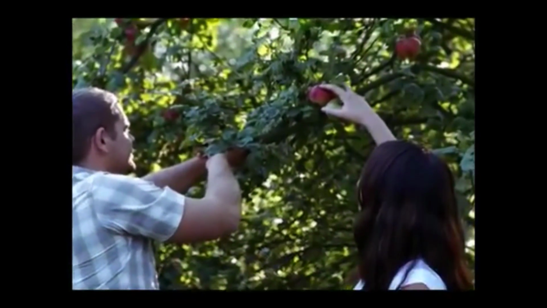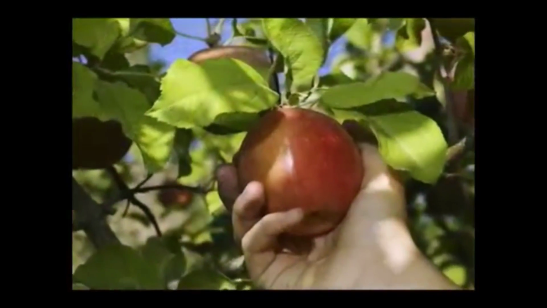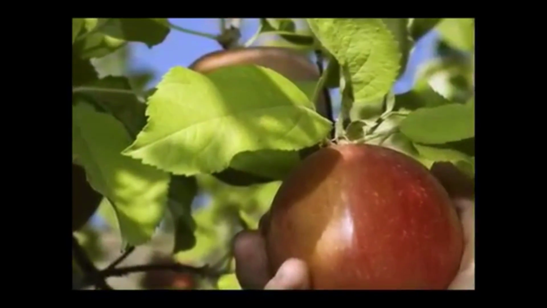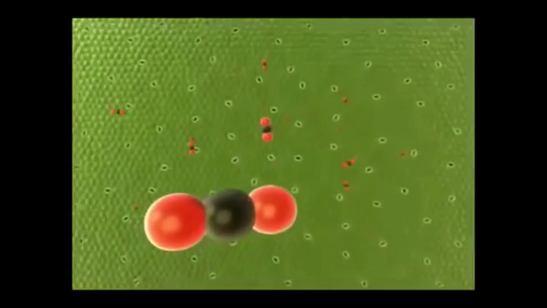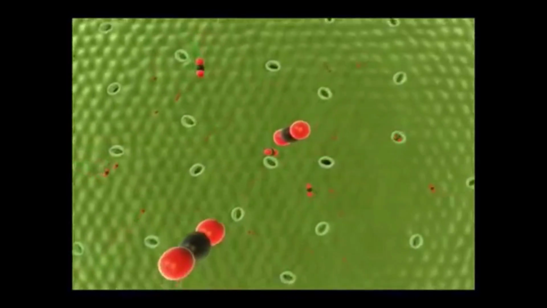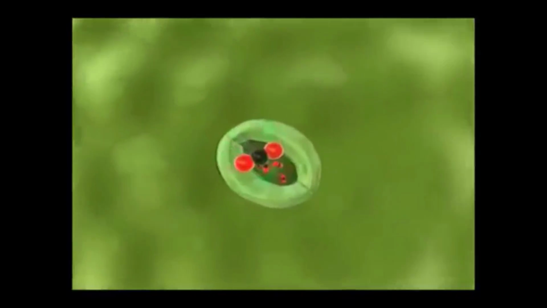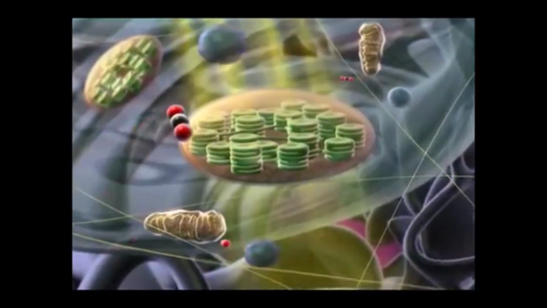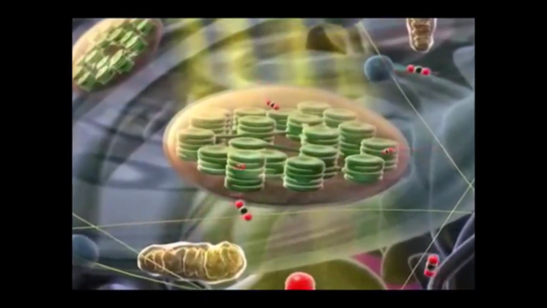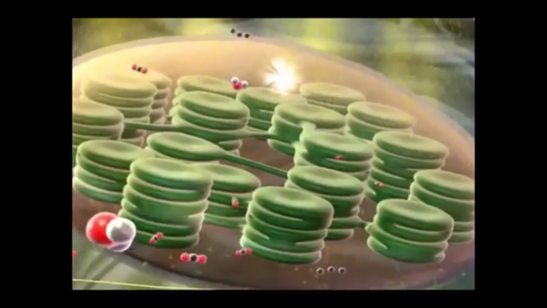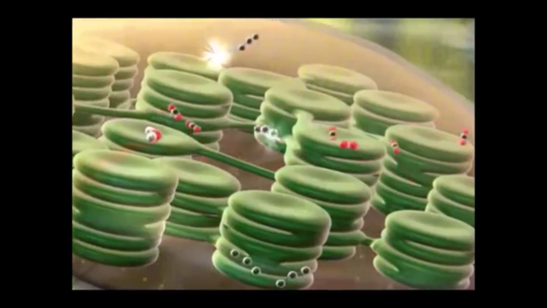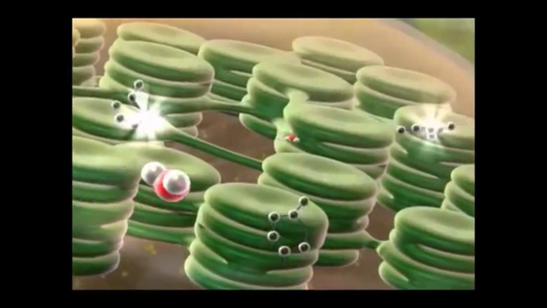Plants provide us with food to eat and oxygen to breathe. They perform this amazing feat by the process of photosynthesis. Let's take a closer look. Photosynthesis requires carbon dioxide, which diffuses into the leaves through small pores and then enters the cells. Inside the cell, carbon dioxide diffuses into the chloroplast, where photosynthesis takes place. Chloroplasts use energy from light to transform carbon dioxide and water into sugar and oxygen.